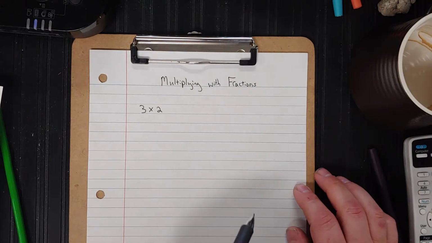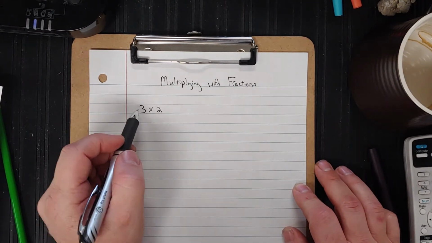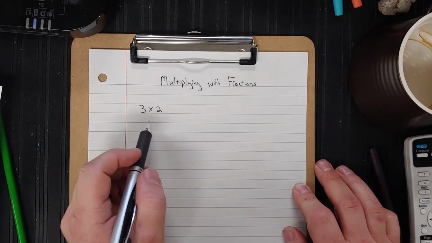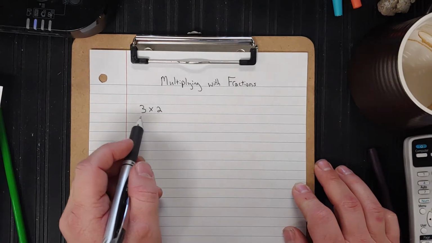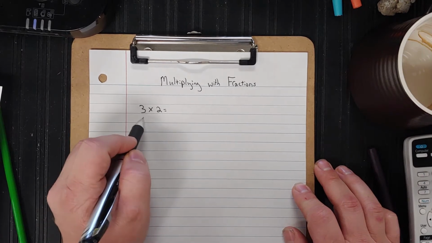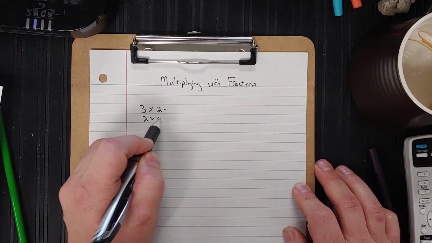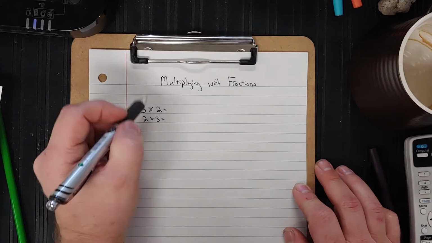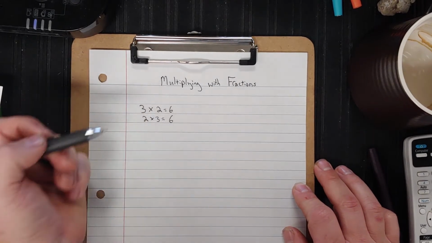All right, we're going to be looking at multiplying with fractions. Now notice these are not fractions. We're going to start by looking at basic multiplication. Here, this is 3 times 2. Now the product of that is going to be the same as 2 times 3, correct? And we know both of those are going to be 6, right?